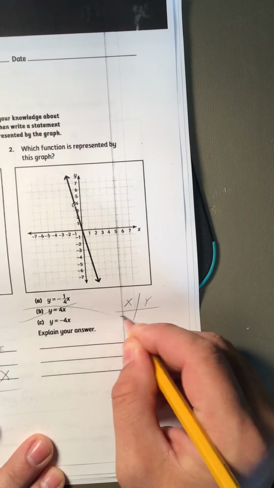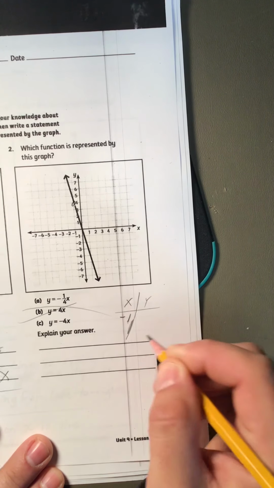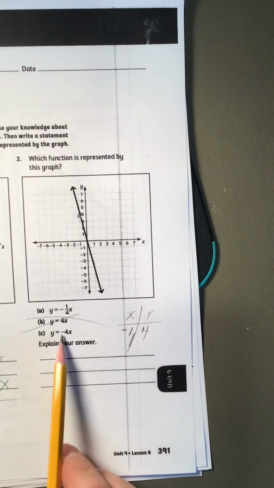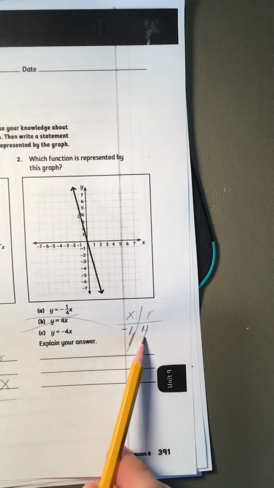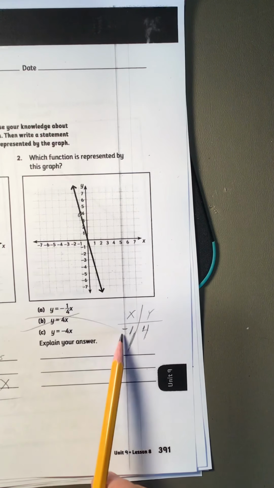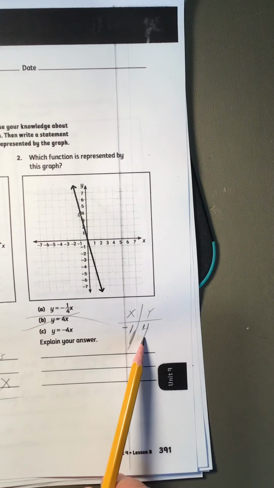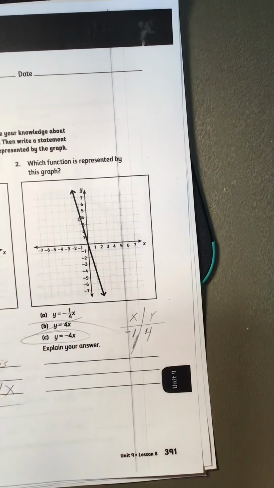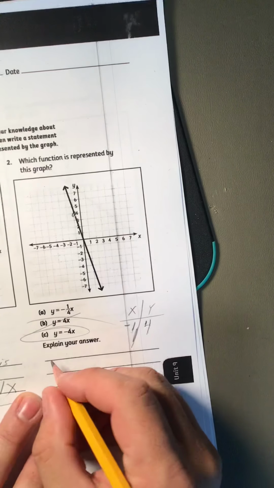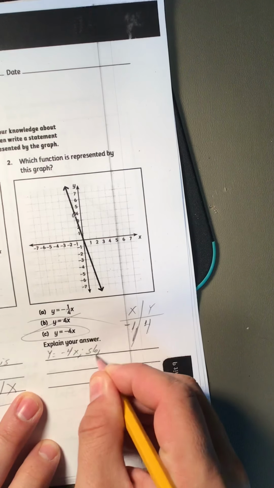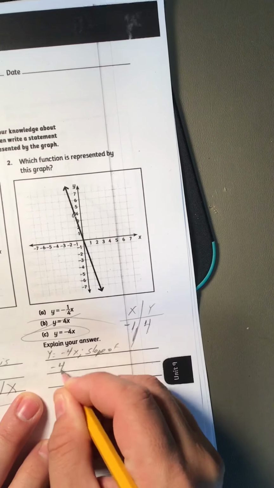So if I plug in -1, I get 4. So -4 times -1, is that 4? Or is -1/4 times -1 4? Okay, hopefully you say that the answer is C. y equals -4x has a slope of -4.